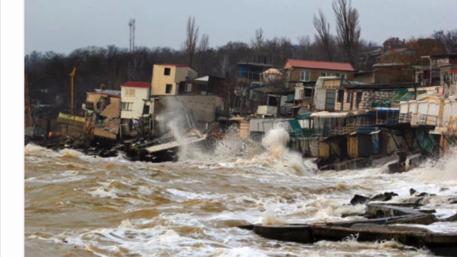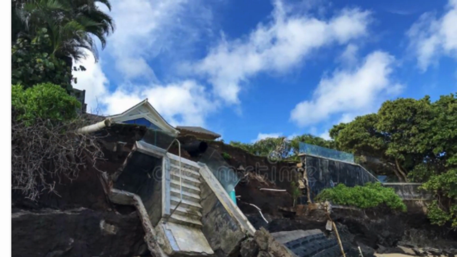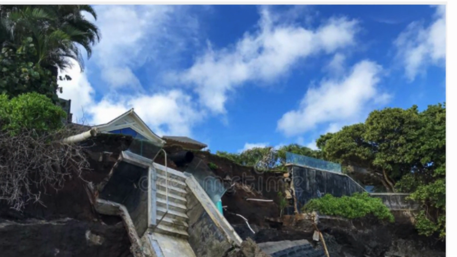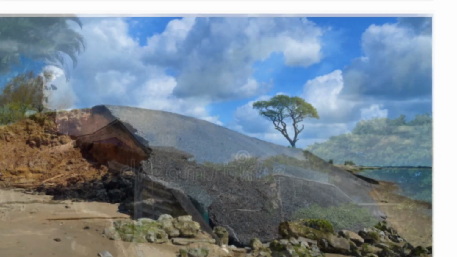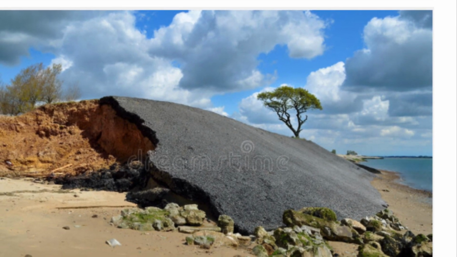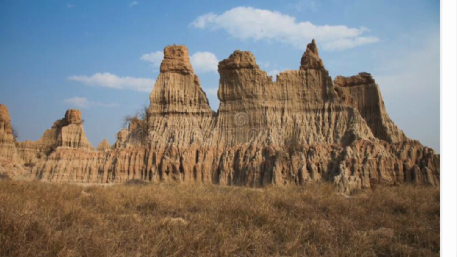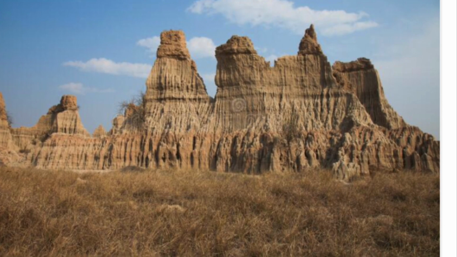I'm Miss Wendy, and I wanted to share some images of things called weathering and erosion. Weathering is the process of wearing or being worn by long exposure in the atmosphere, whereas erosion is the effects that happen because of wind, water, and other natural agents.